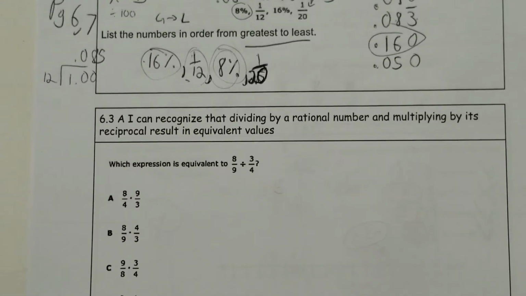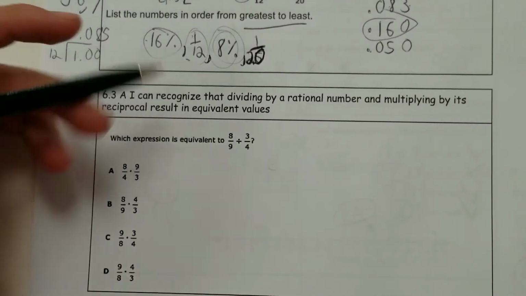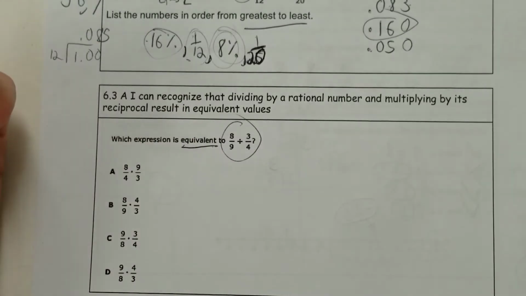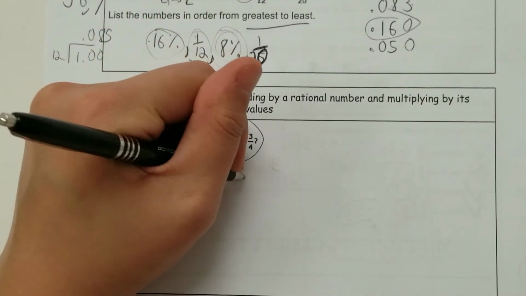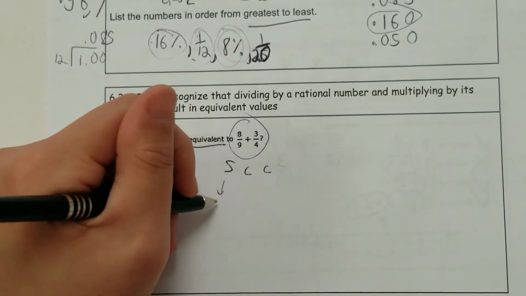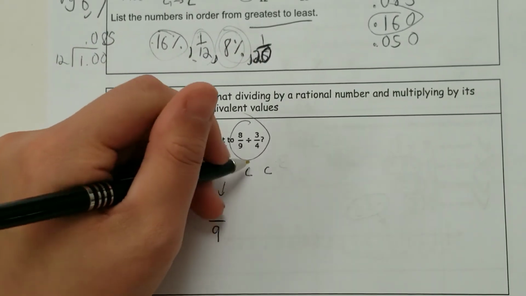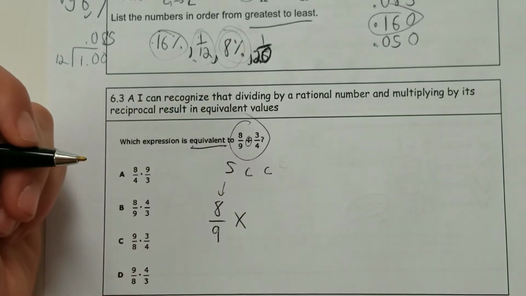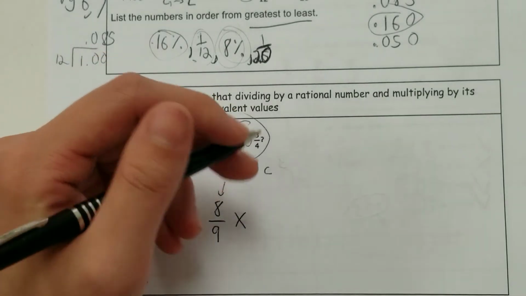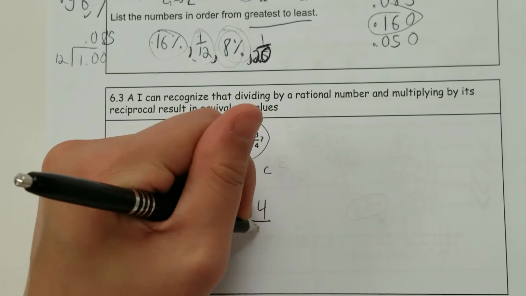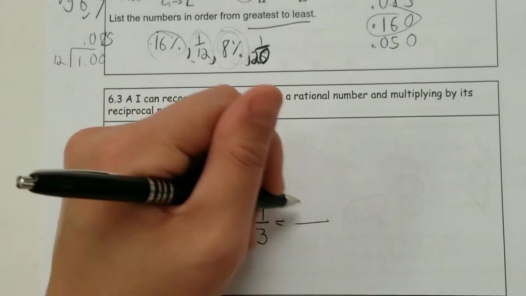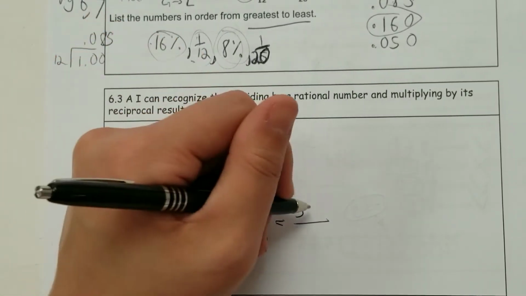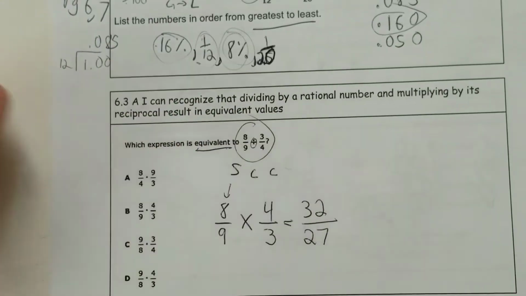Now we're going to move to this one. It's basically talking about the equivalence of this. When we're dividing fractions, we have 3 rules. Same, change, and change. I should leave my numerator the same, change the division sign to a multiplication sign, and change 3/4 to the reciprocal, which is 4/3. Well, normally, I'd multiply, get my answer, and go on from there.